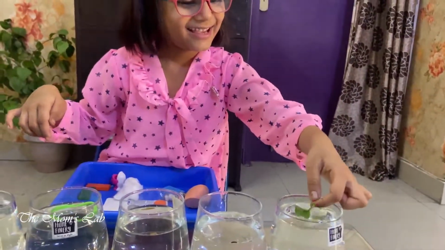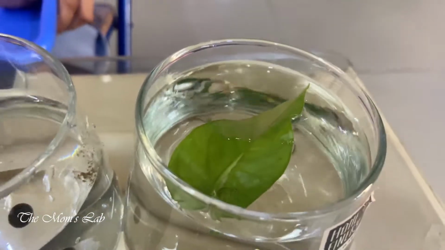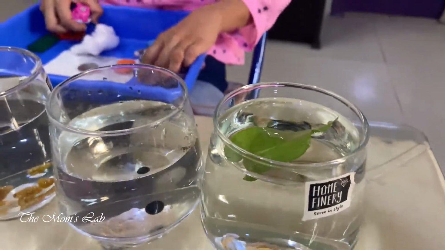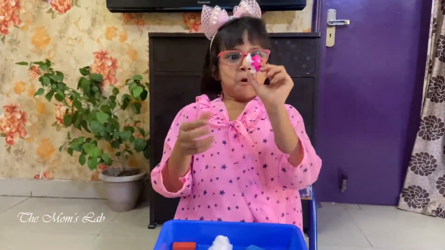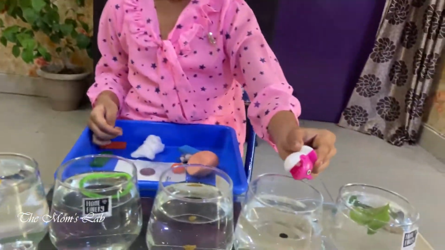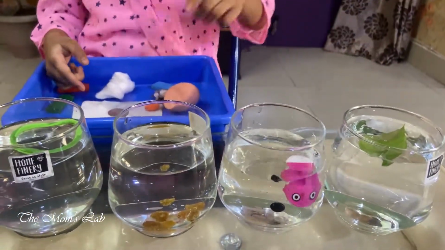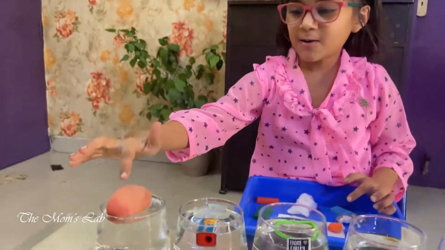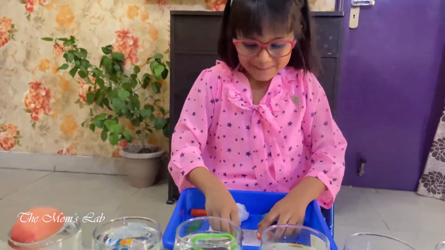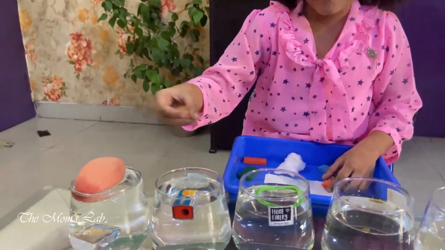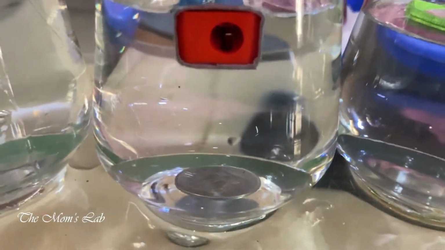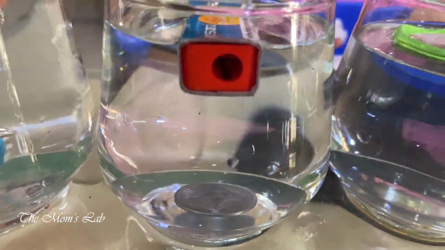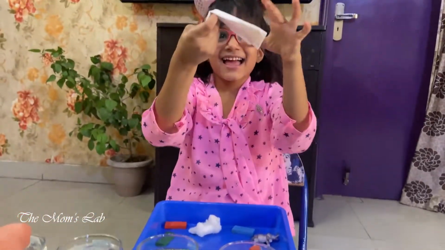And then what is this? Leaf. Is the leaf floating or sink? Floating. Yeah. Okay. Now next, what do you have? Fish. Yes. Okay. Now it is floating. Now sponge. Okay, it is also floating. And coin. It is not floating. It is sink. Yes.